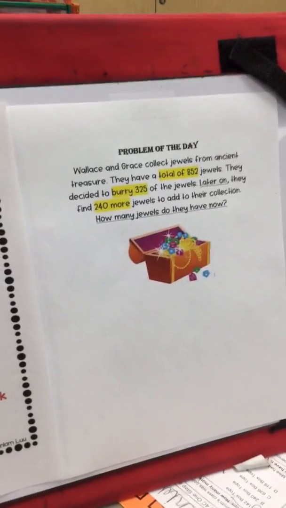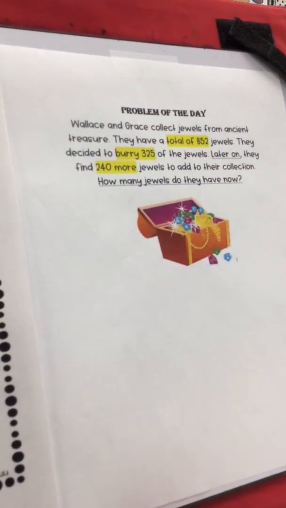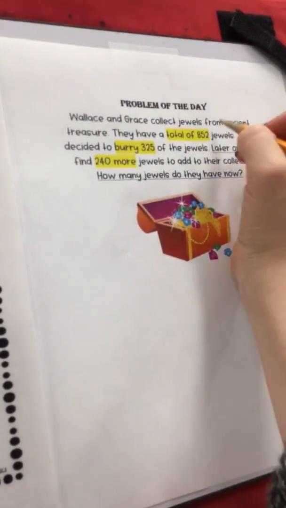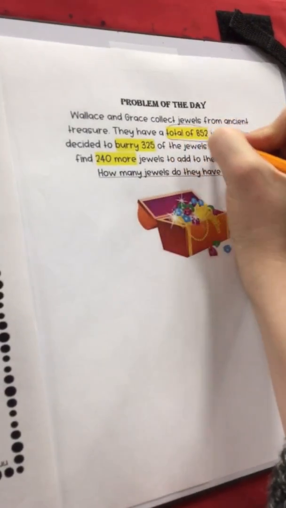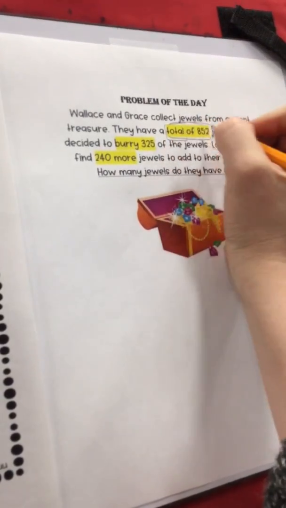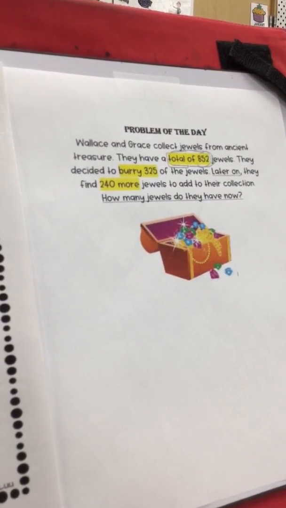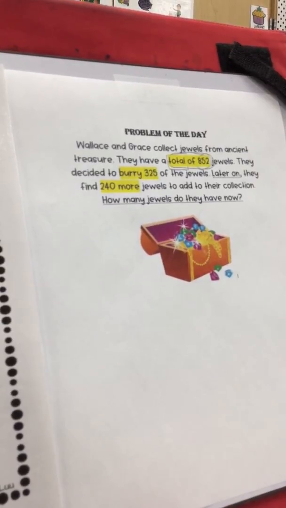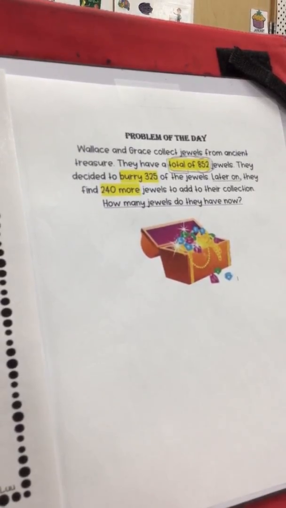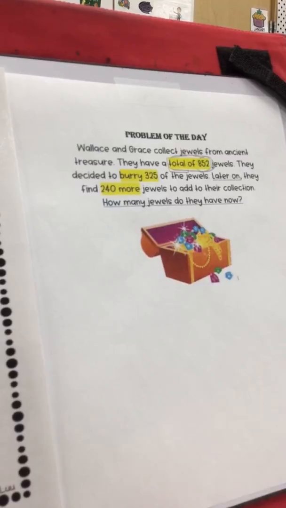As you can see on my paper, I have it highlighted, but normally the kids would circle it. They would want to circle or box "total" as an important word, and definitely circle the number 852 as an important number. So they should know so far that Wallace and Grace already have a total of 852 jewels.